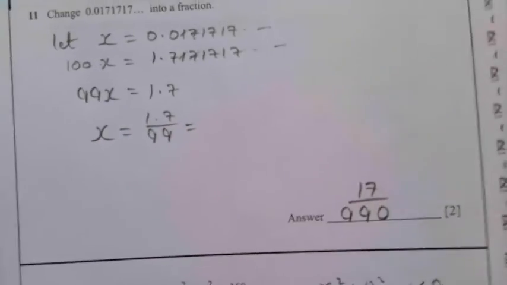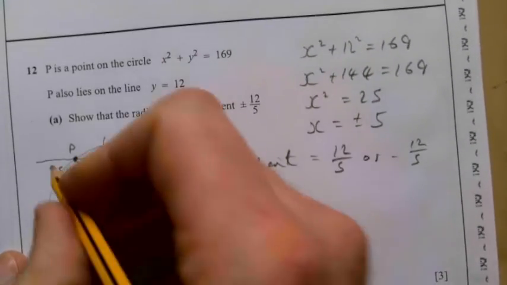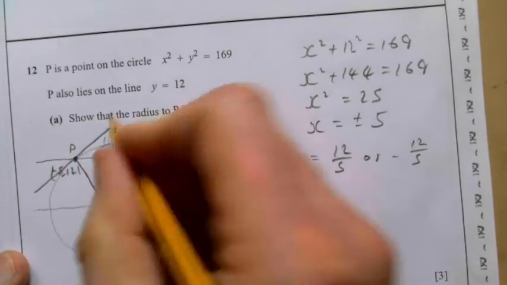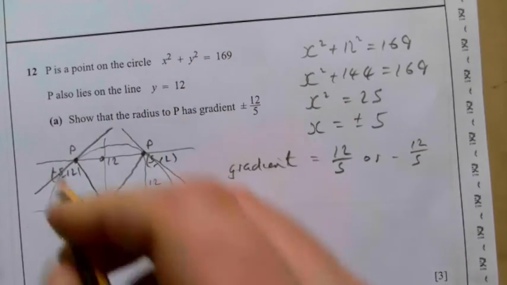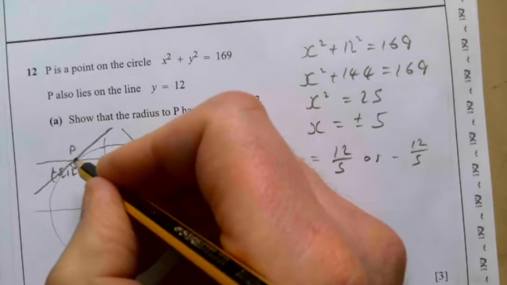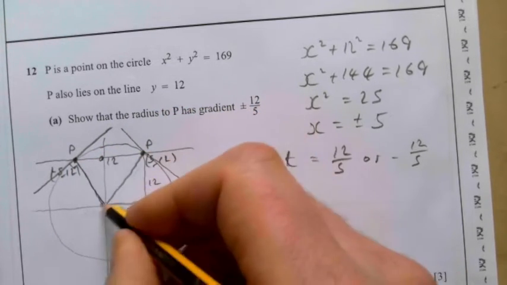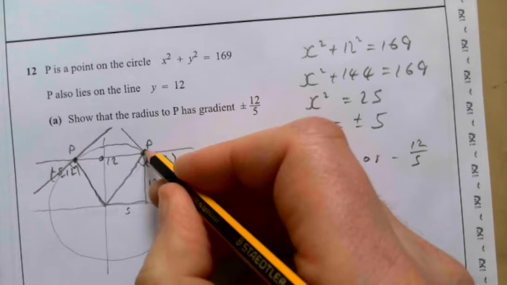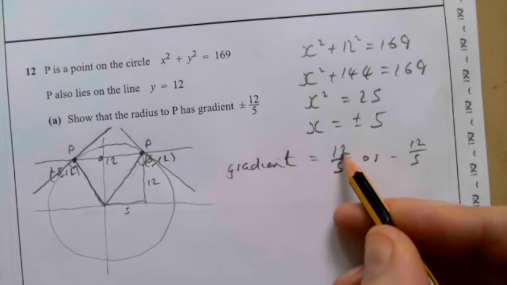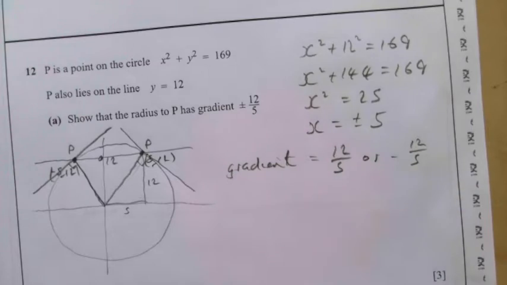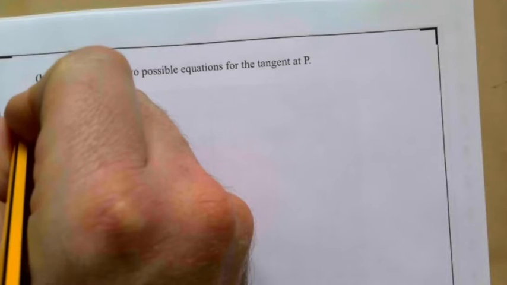Part B, hence find the two possible equations for the tangent at P. So let's go back to our wee diagram here. We're looking for this line here, or this line here. This is of course a right angle. So if the gradient of this here is 12 over 5, the gradient of this is going to be the negative reciprocal, so we would flip that upside down and change it into a minus.